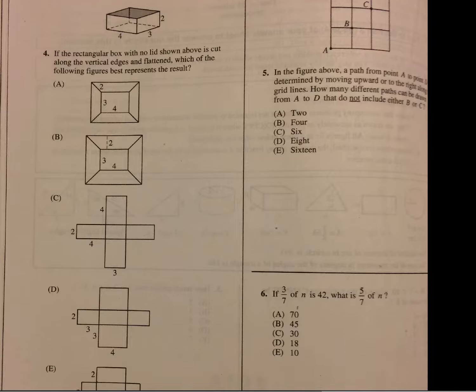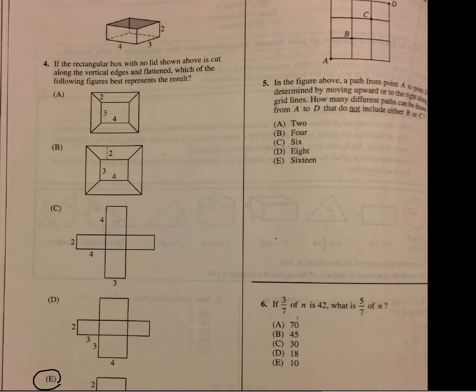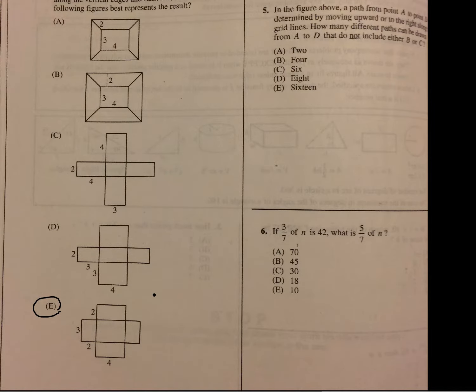All right, so this one, if a rectangular box with no lid shown above is cut along vertical edges and flattened, which of the following figures best represent the results? So if it's going to be flattened, it's going to be opening up outwardly. And so the answer is just going to be E. That's just a visual problem. It's hard to explain it any other way than to look at it. If the flaps came out, this is what it would look like. Not much explanation for that one.